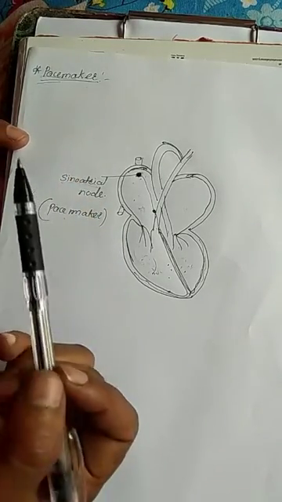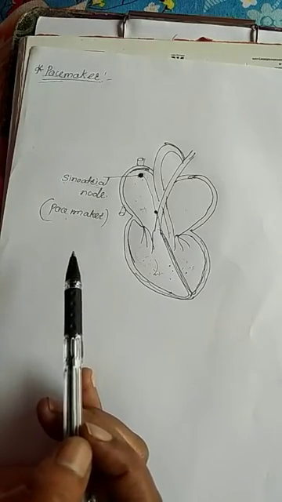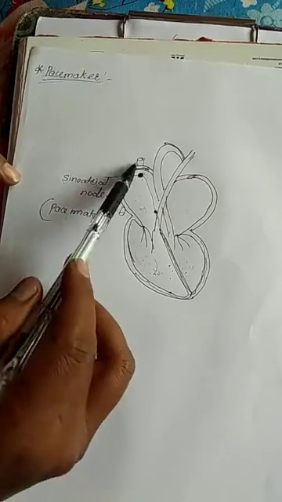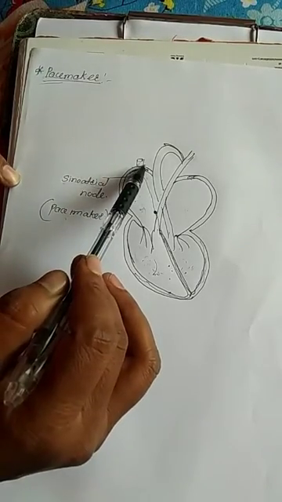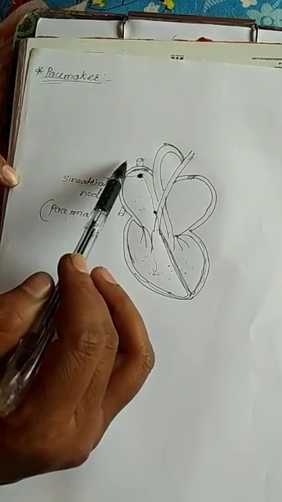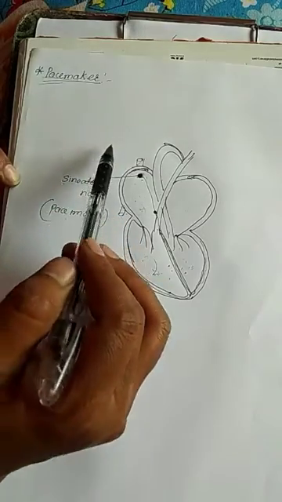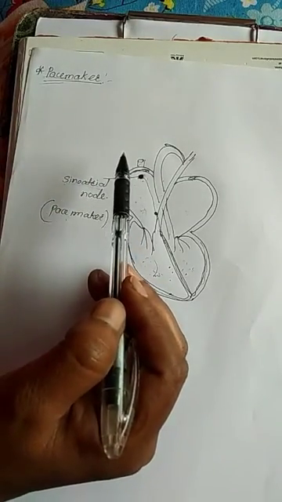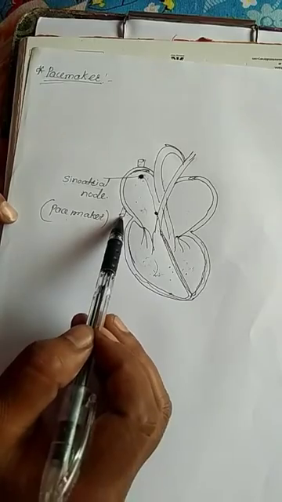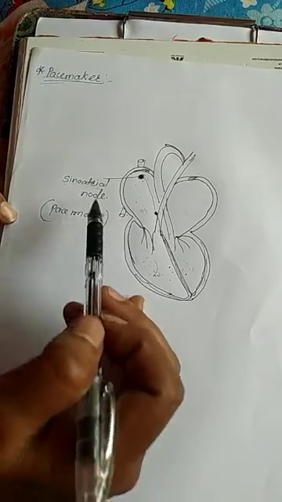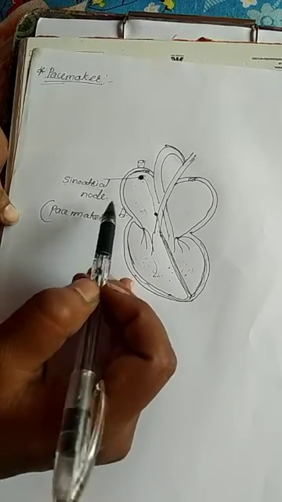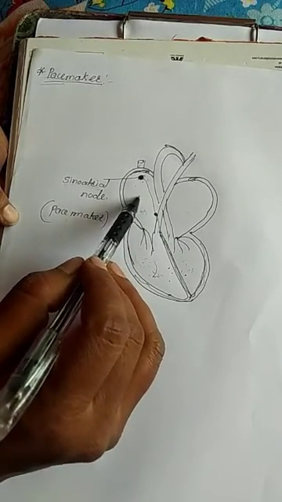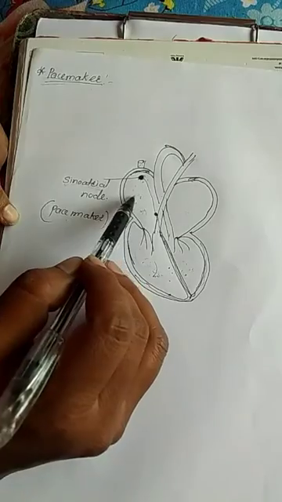In the previous video I explained about blood circulation. Again, I will explain. Both are the superior and inferior vena cava. The superior vena cava brings the deoxygenated blood from the upper part of the body, and the inferior vena cava brings the deoxygenated blood from the lower part of the body, and both pour the blood into the right auricle.